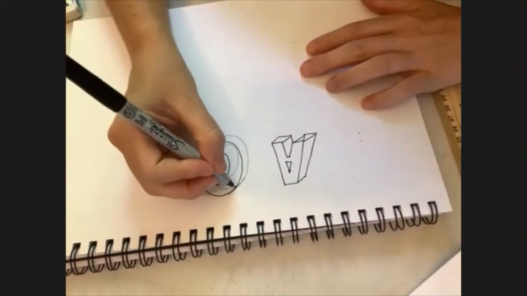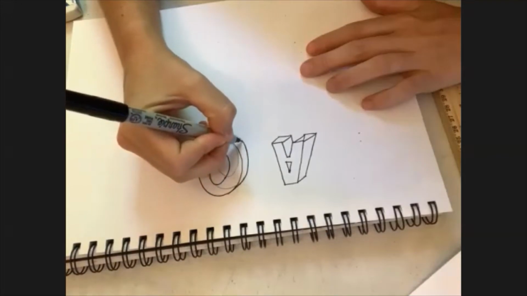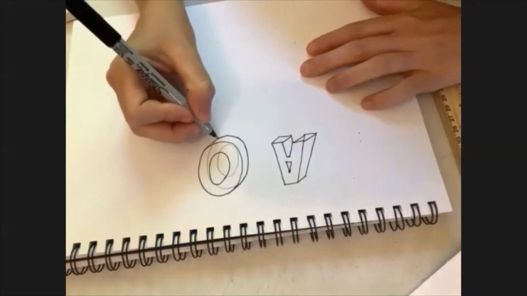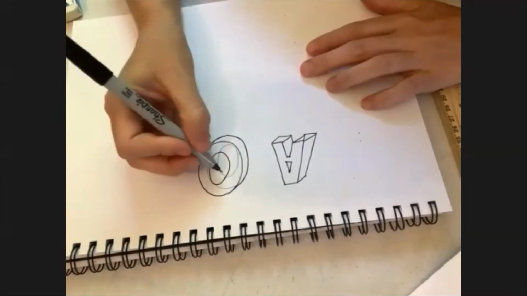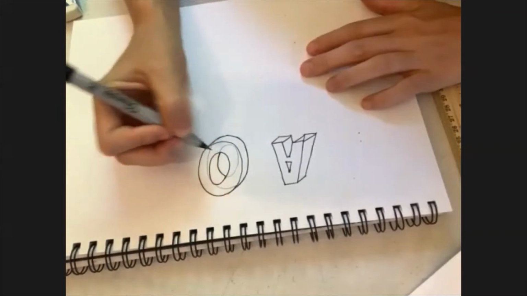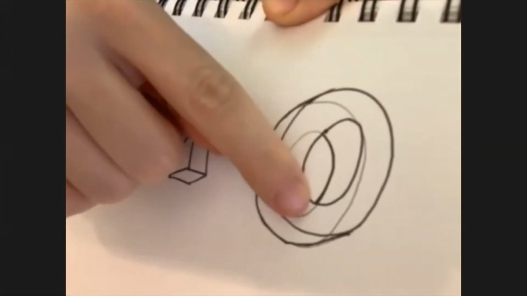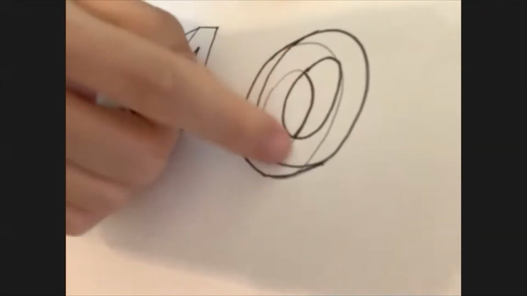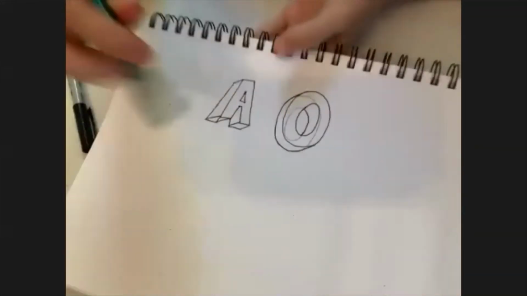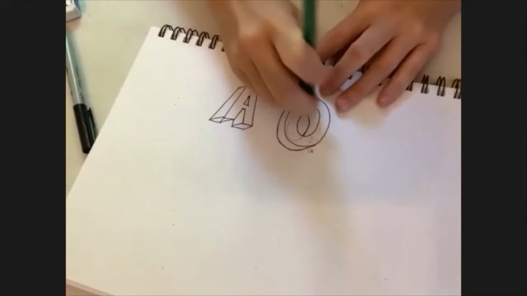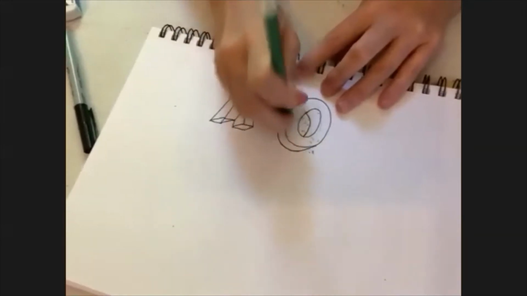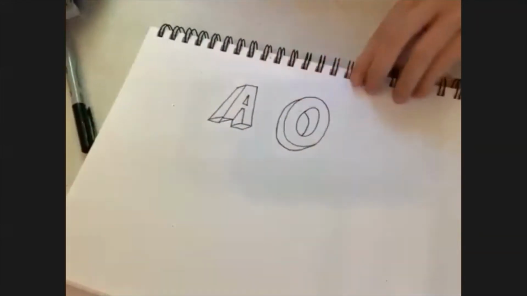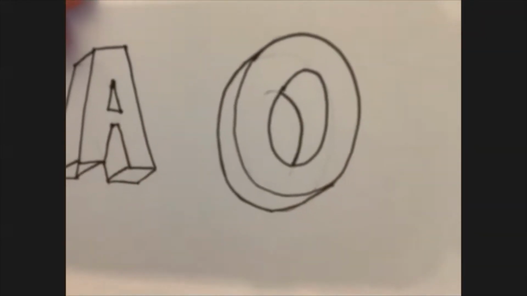So I'm going to, okay, and I just drew the inside corner of that and the outside corner of that. And any part of my letter that's overlapping the other one, I don't color in. And then I erase it. And now I have a 3D O.